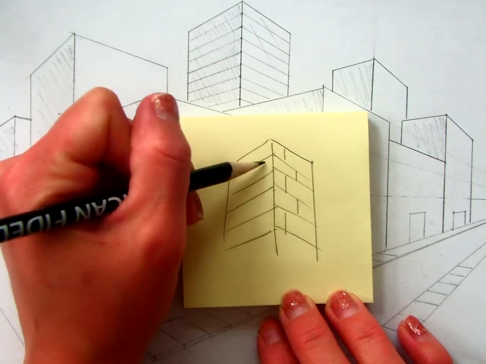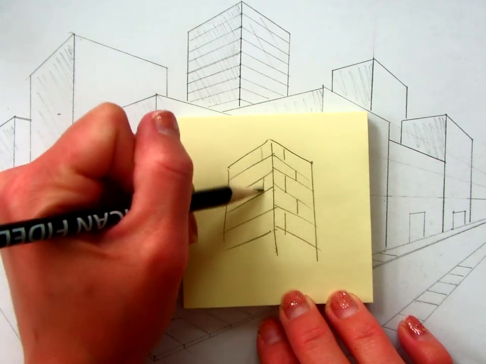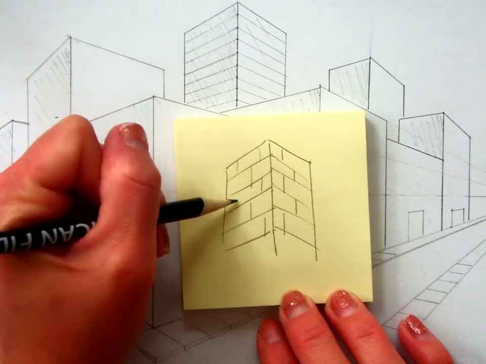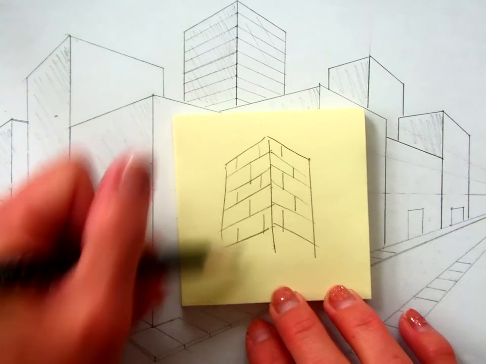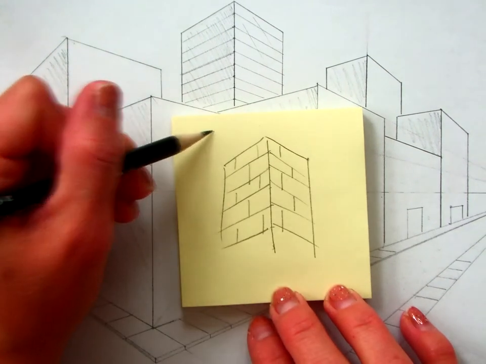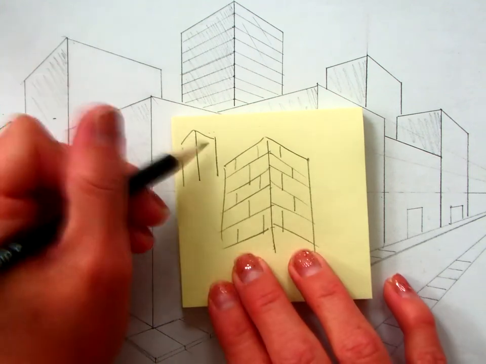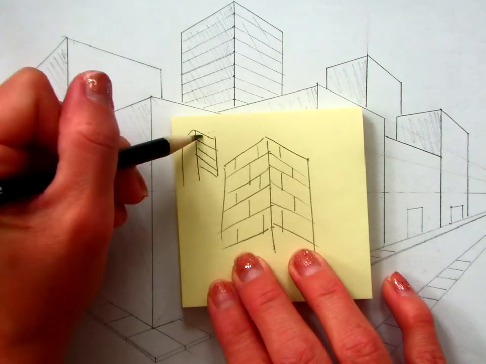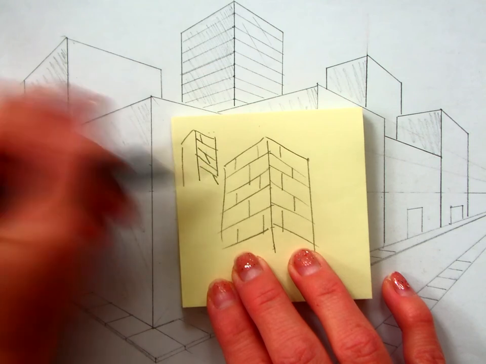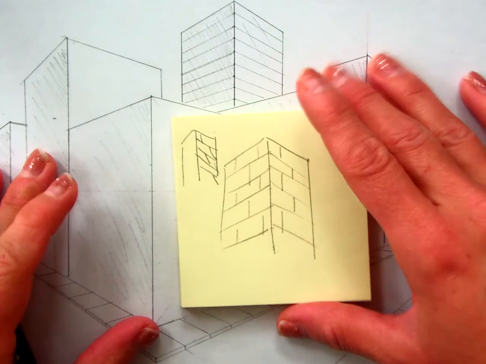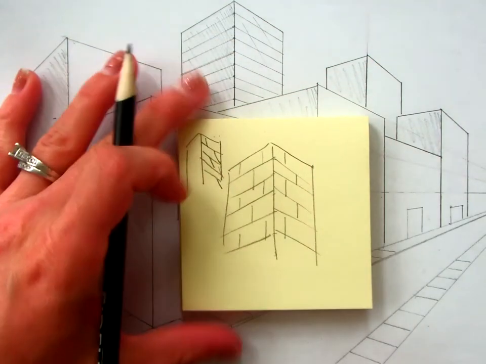Does that make sense? But you have to make sure you do that vertically with your paper, because if they start to curve and do this, your building is going to look warped, okay? So make sure those lines are vertical with your paper, but you would start it the same way there, okay?